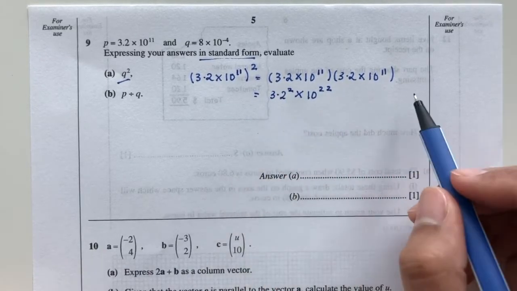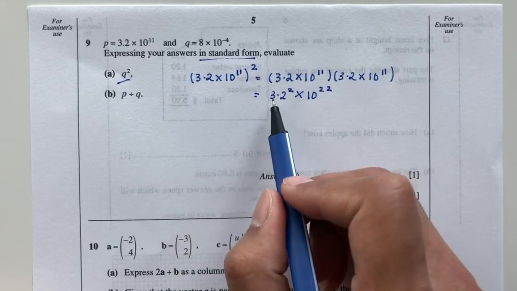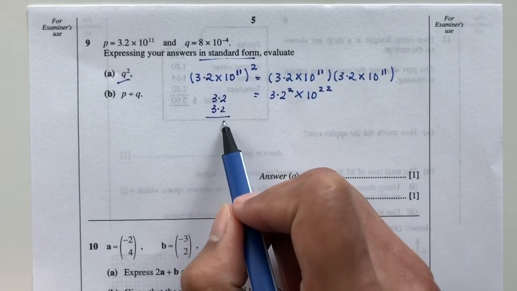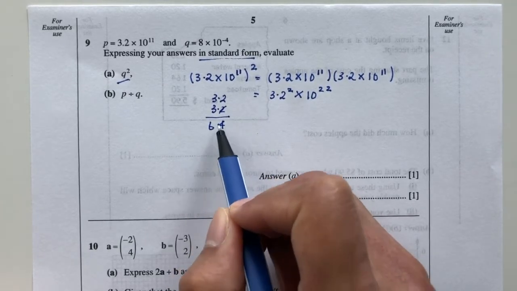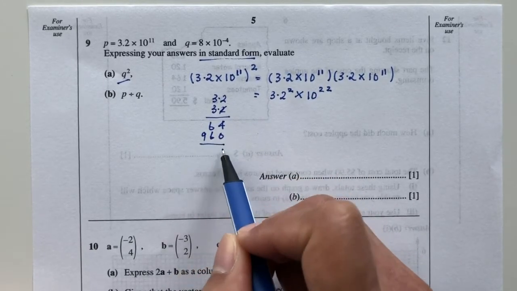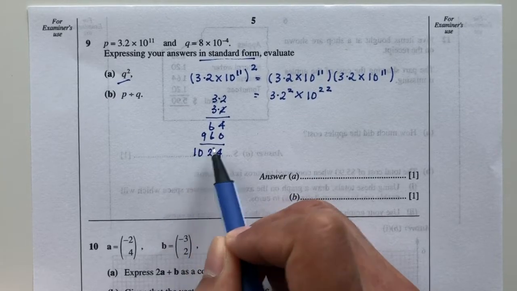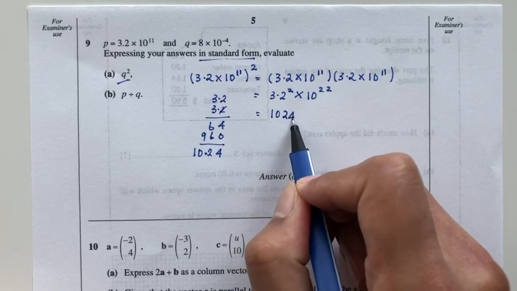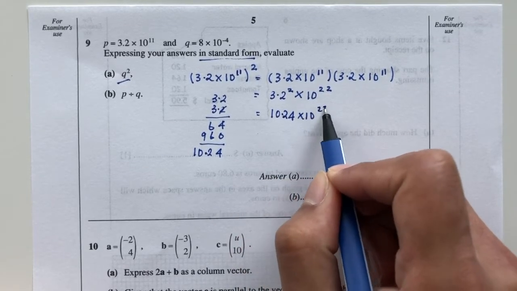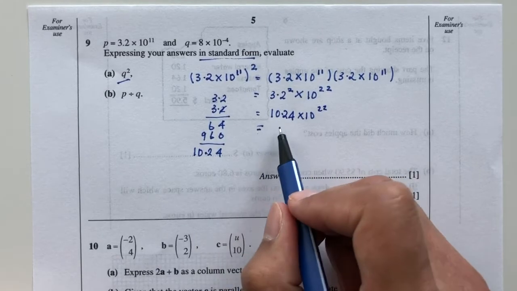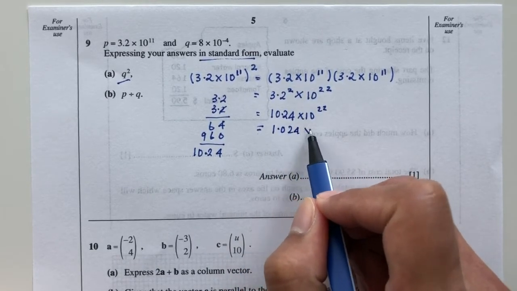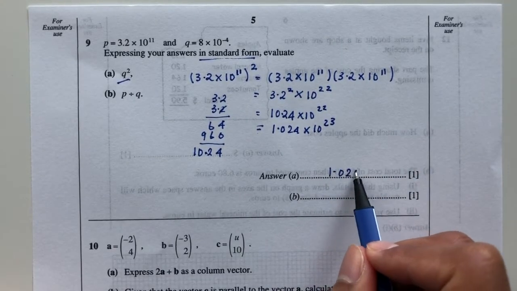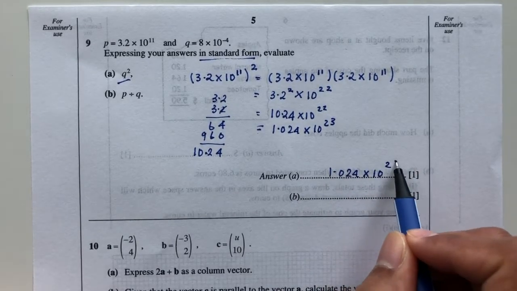So now we have to solve this. What is 3.2 times 3.2? So this is 4, 6, 0, 6, 9. So we have 2 decimal places. It becomes 10.24 times 10 power 22. Now in standard form becomes 1.024 times 10 power of 23. So this is your answer for part A.